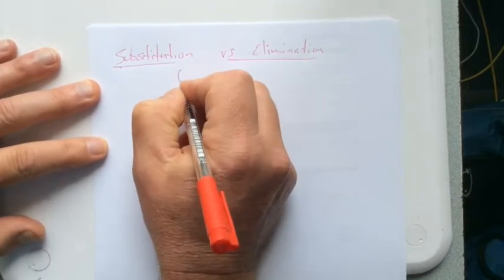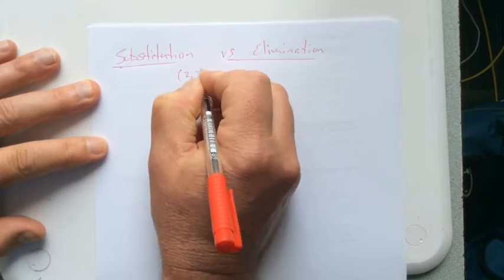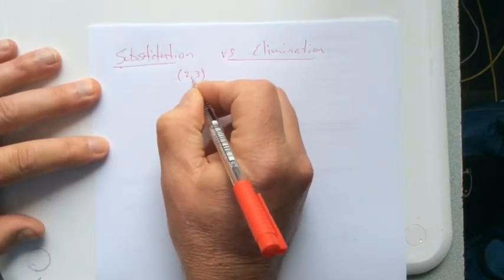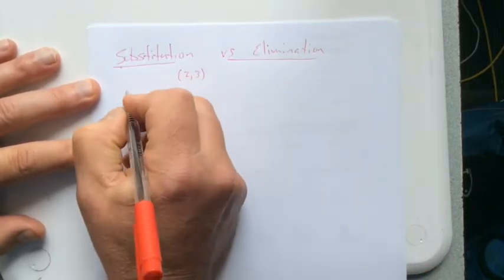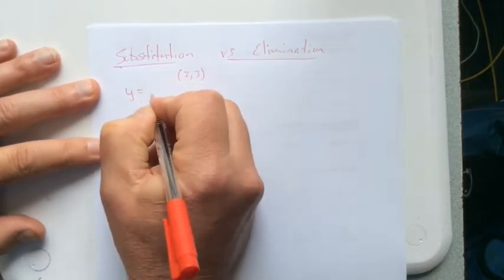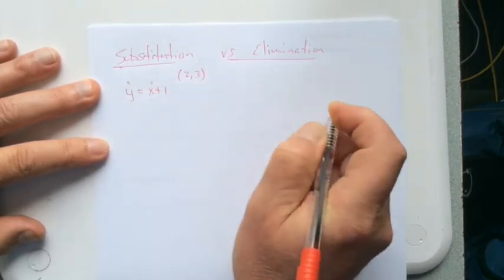I start with the answer. Let's say the answer is x is 2 and y is 3. Of course, you wouldn't give kids that at the beginning, but this is how teachers make up problems. So you just have to make it true. Something like y equals x plus 1. See, if you put a 2 there and a 3 there, that's true.